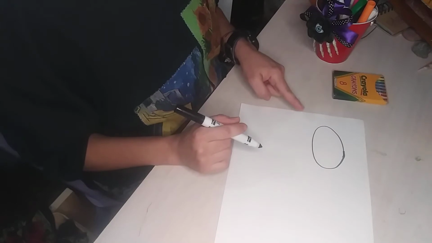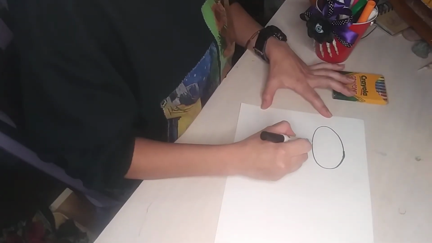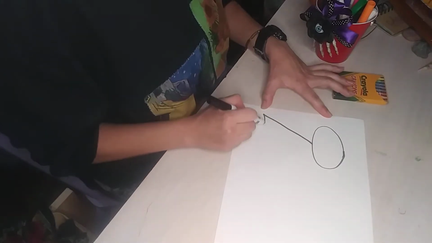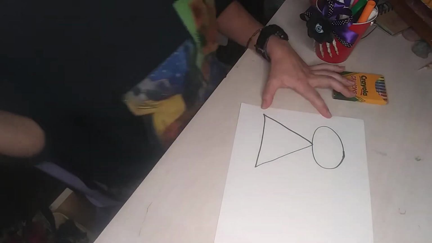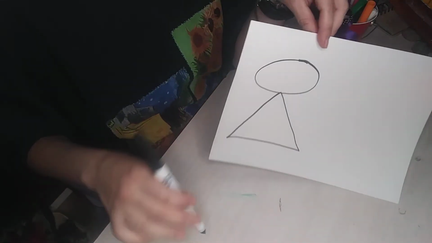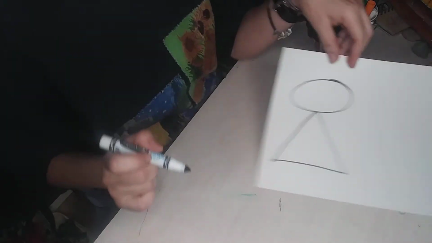And then we're going to make a triangle. I'm going to go right here, right in the tip. And I'm going to go down, across, and right back on top. See? An oval and a triangle. Now let's do that cat.